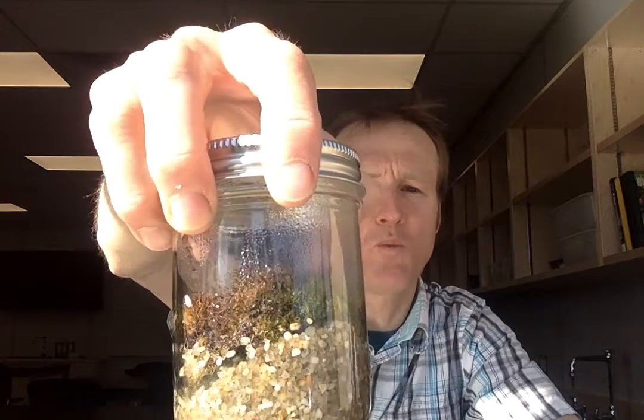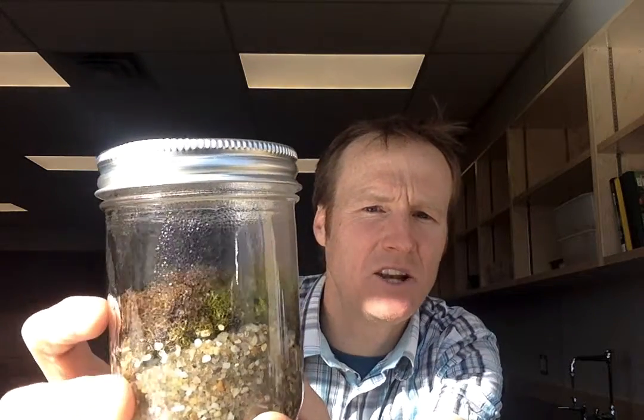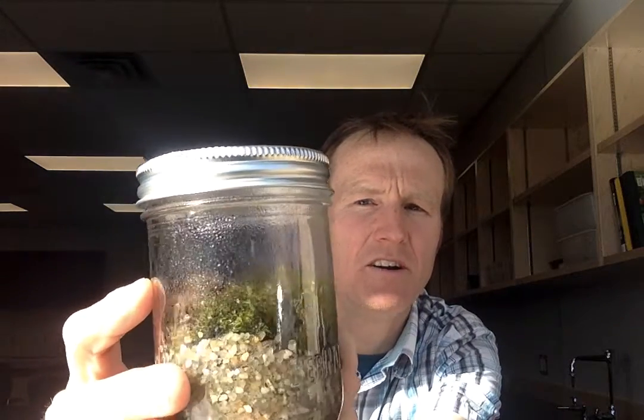Crucial though, an important ingredient to your ecosystem in a bottle, ecosystem in a jar, is water. You definitely need water. What you can see right here is little droplets of water. It tells us that there's water inside here that is evaporating and condensing on the walls of the jar. Possibly some of that is happening because of the moss that is being so active.